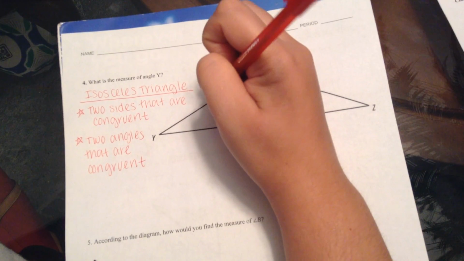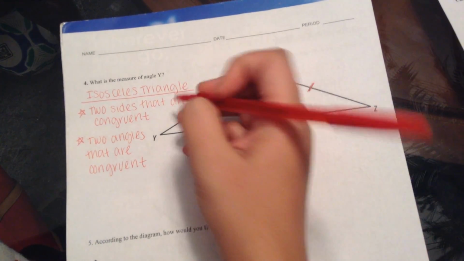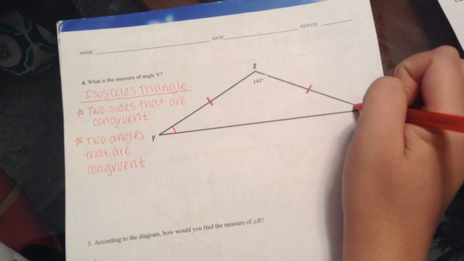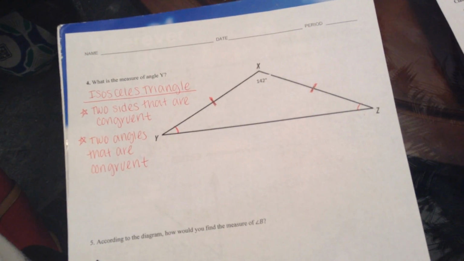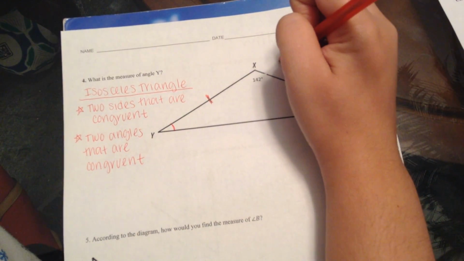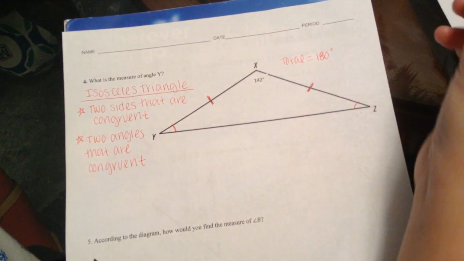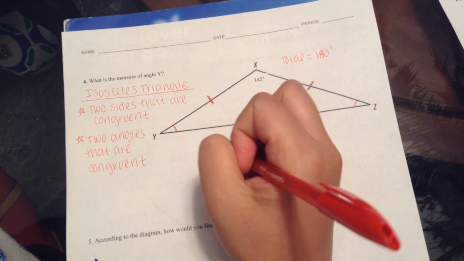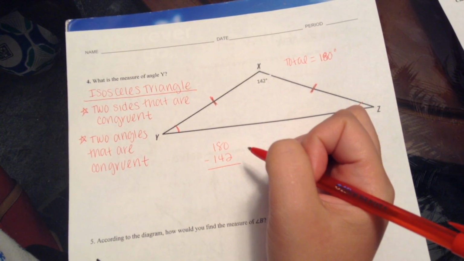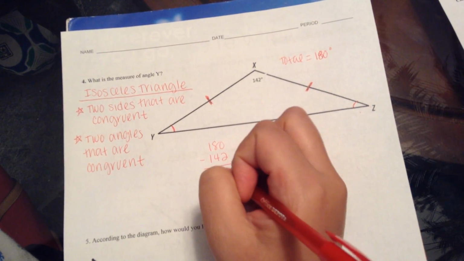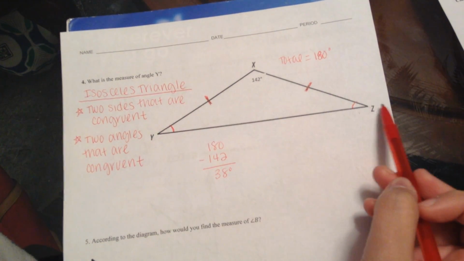So right here, these two sides, these little lines right here, that means that this side and this side are congruent, which means that this angle and this angle are congruent. So these have to be the same number on both sides, okay? So what I'm gonna do, I know that the total has to equal 180 degrees, okay? So I'm going to start with 180 minus 142, okay? So 180 minus 142 is going to give me 38 degrees, okay? Now, 38 degrees is for both y and for z.